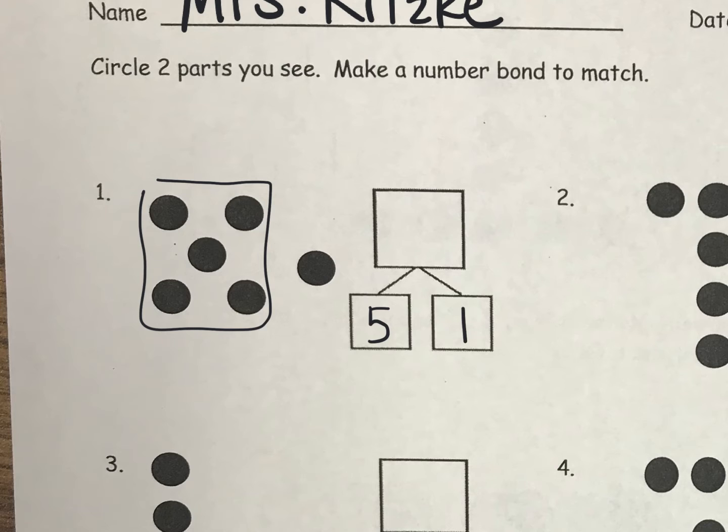Cameron says that 5 and 1 together, remember? 6. You can think about it like adding right there. 5 and 1 together makes what number? 6. Good. I agree. So one of my parts was 5, one of my parts was 1. Together, 6. We made the number 6.